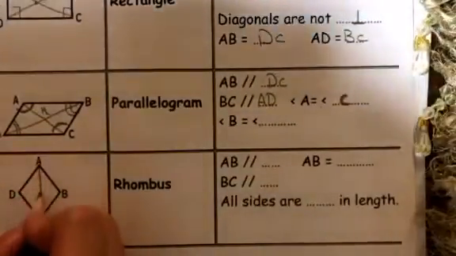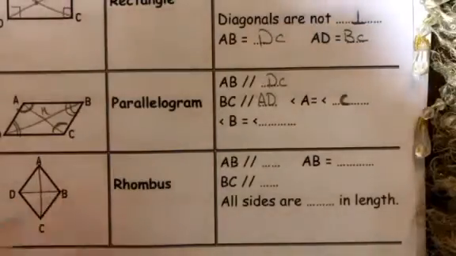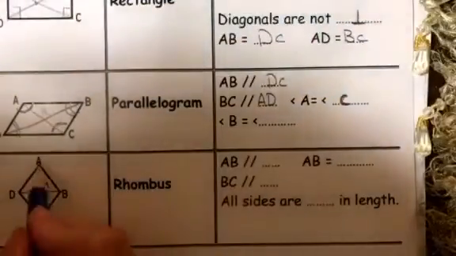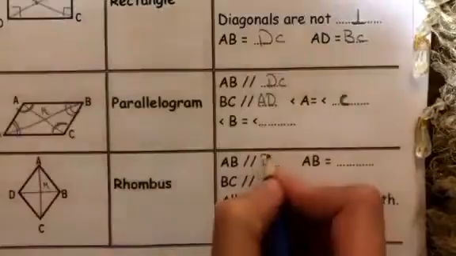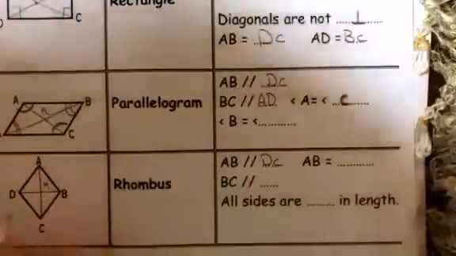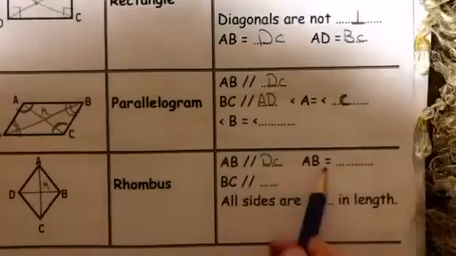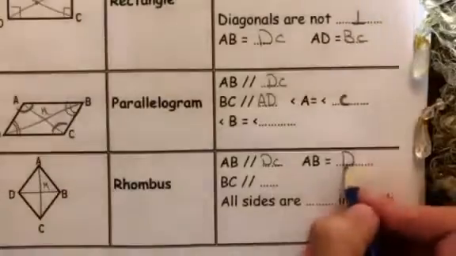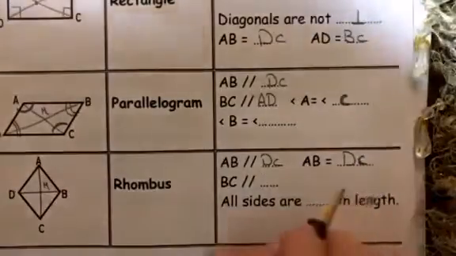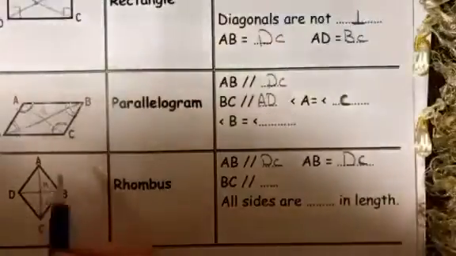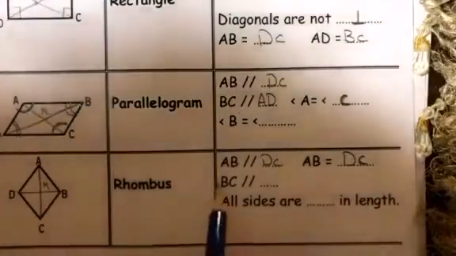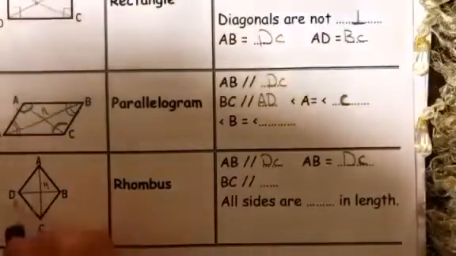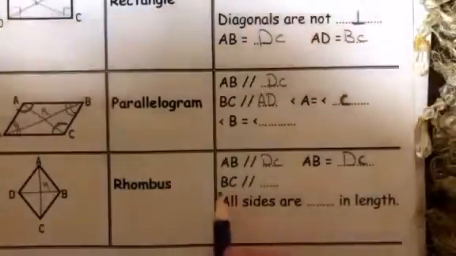Here in the rhombus, I will draw its diagonals and call it M. AB parallel to what? AB parallel to DC. Each two opposite sides are parallel to each other. AB equals to DC. All its sides are equal. All the sides of the rhombus are equal. So if I write DC, if I write AD, all are equal.